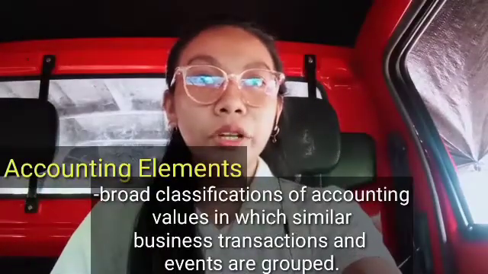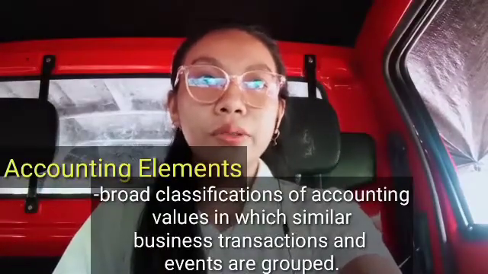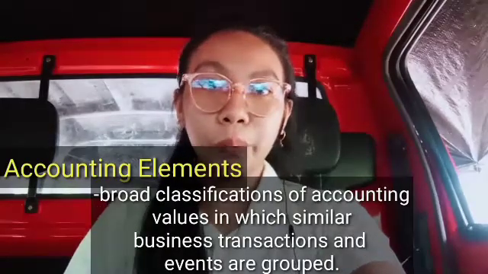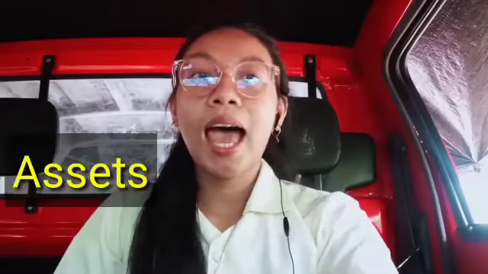So let's discuss that one by one. Accounting elements are the broad classifications of accounting values in which similar business transactions and events are grouped. Let's first discuss the first accounting element, that is the asset.